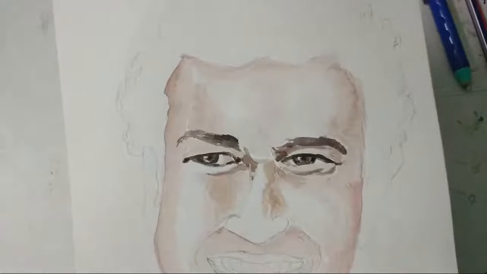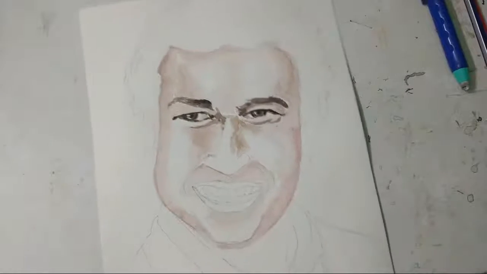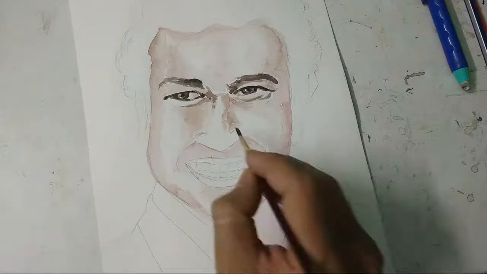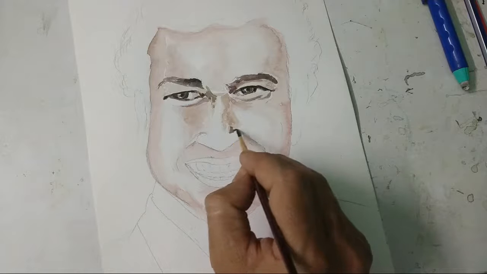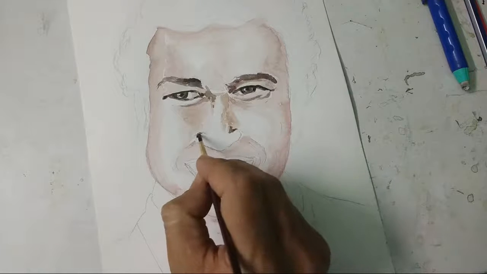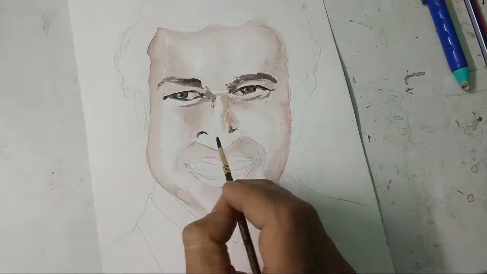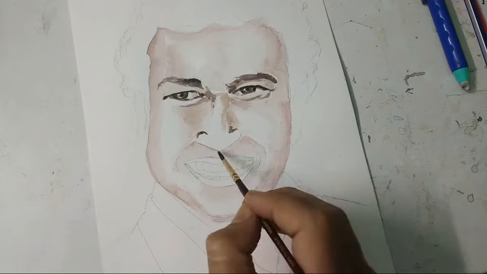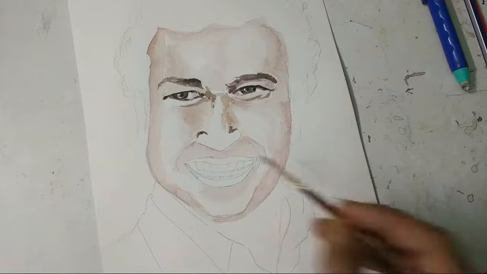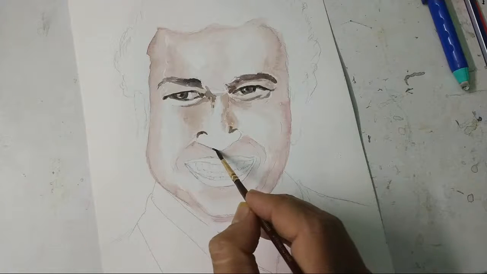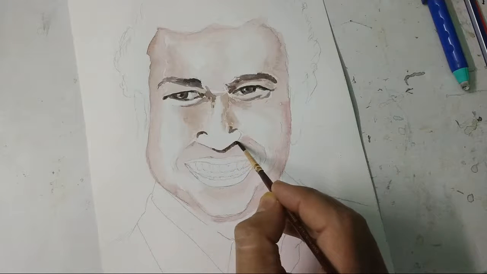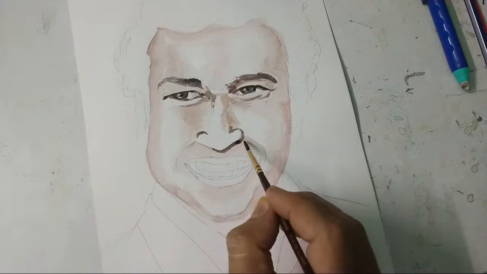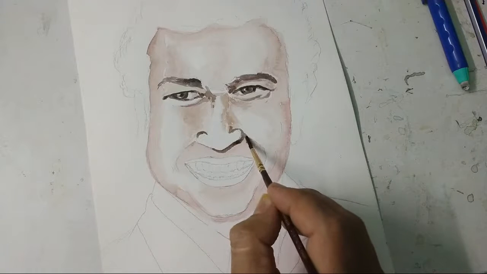And it will come like this. Now the nose, I have done the outer line, but now from the inner side, the nostrils are not visible because the nose has an upper angle. So only the upper portion of the lips which is above the nose has to be done.